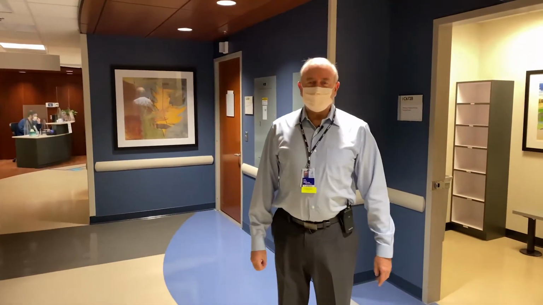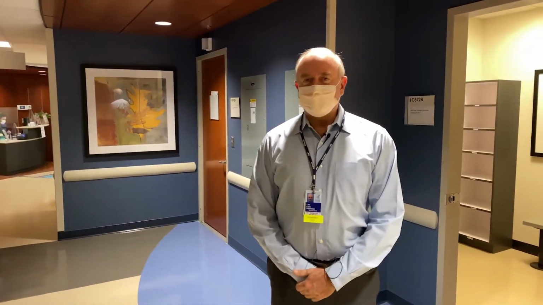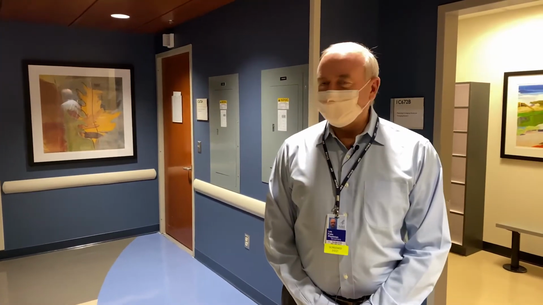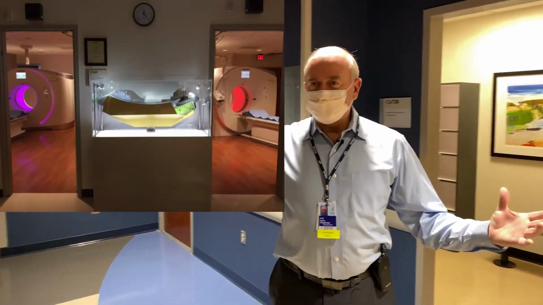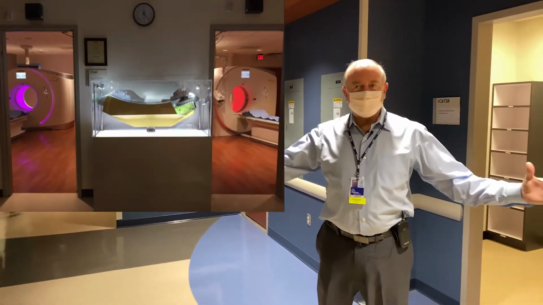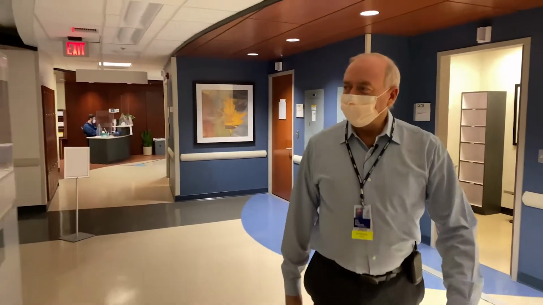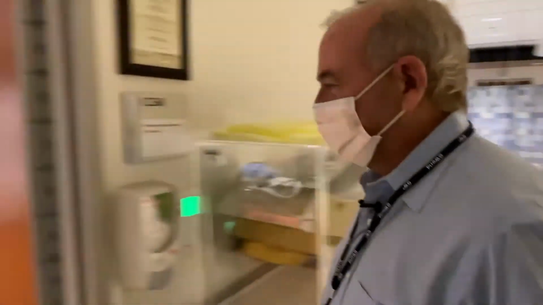So I'm Dr. Folio. I'm the lead CT radiologist here at the NIH Clinical Center. As you can see, we designed this area to be spacious. This is the main working area of CT for the technologists. We'll walk into one of the CT rooms. We've got two going right now. So here's one that happens to be empty.